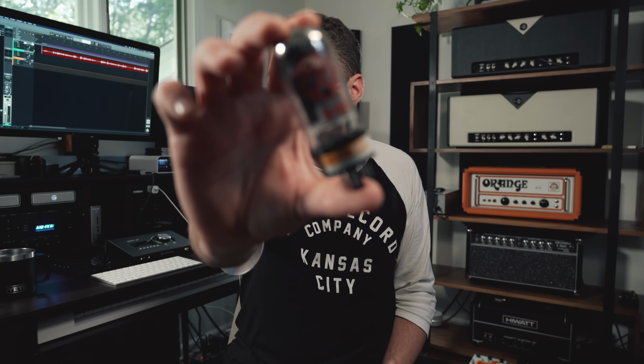So in order to understand edge of breakup guitar tones, we need to start at the source, not just the guitar amp, but the crucial part of the guitar amp, which is responsible for that distortion, which is the tube.